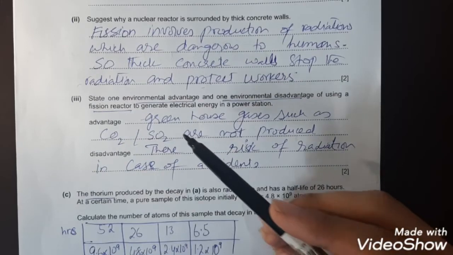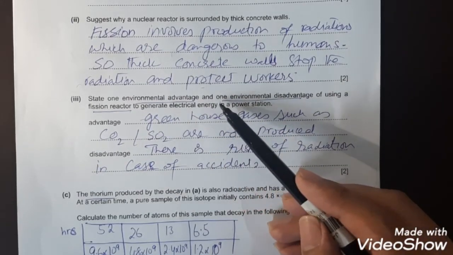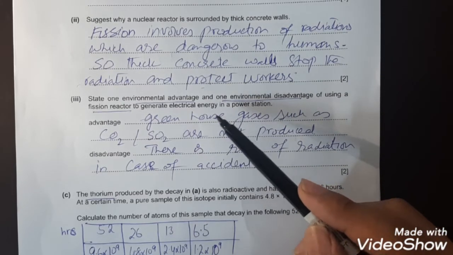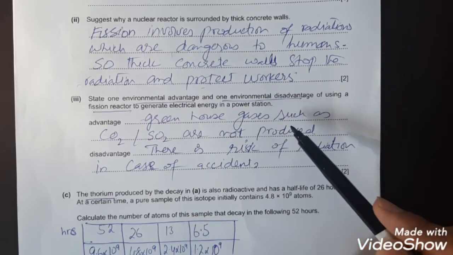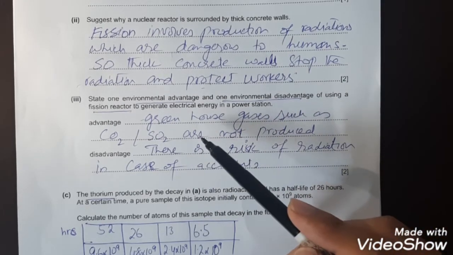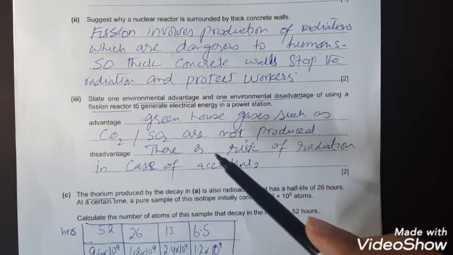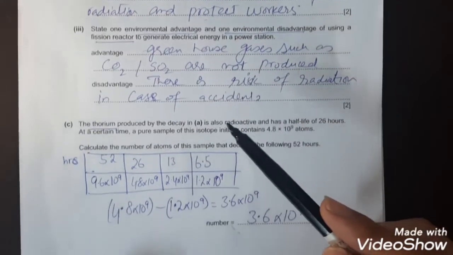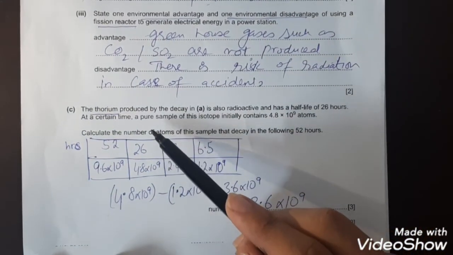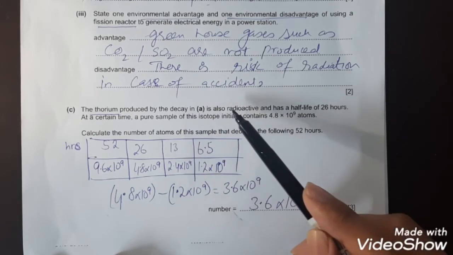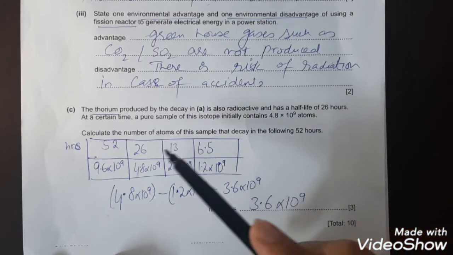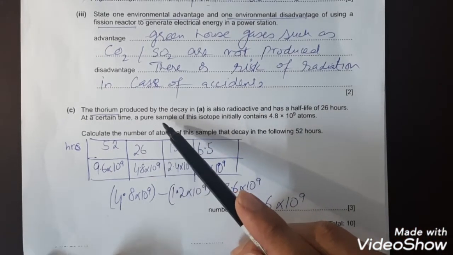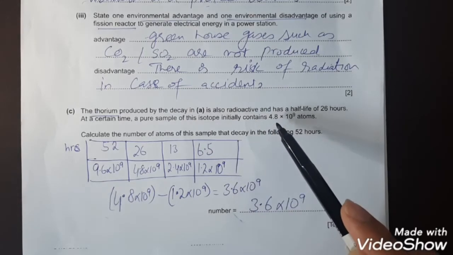Then part 3 states, state one environmental advantage and one environmental disadvantage of using a fission reactor to generate electrical energy in a power station. Advantage is greenhouse gases such as CO2 or SO2 are not produced. Disadvantage is there is a risk of radiation in case of accidents. So this is what we'll write in part 3. Then question C states, the thorium produced by the decay in A is also radioactive and has a half-life of 26 hours.